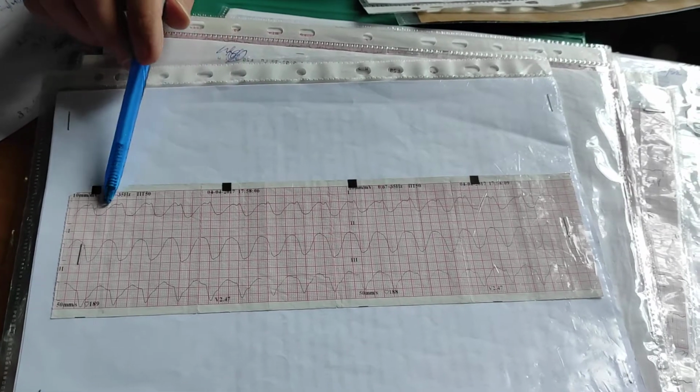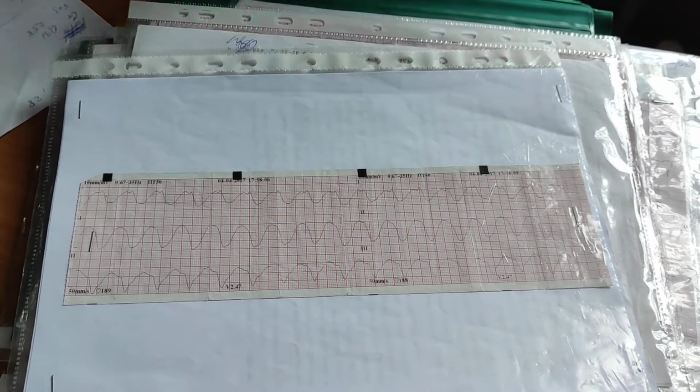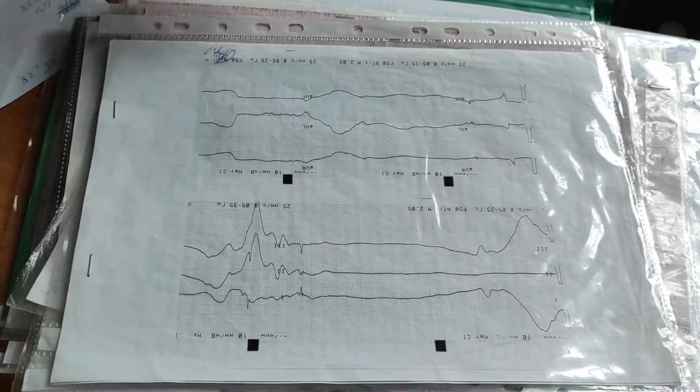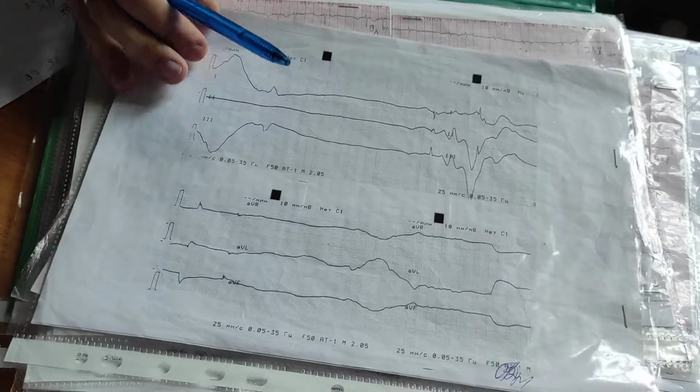Wide deformed complexes plus regular rhythm. It is ventricular tachycardia. Ventricular fibrillation, something abnormal.